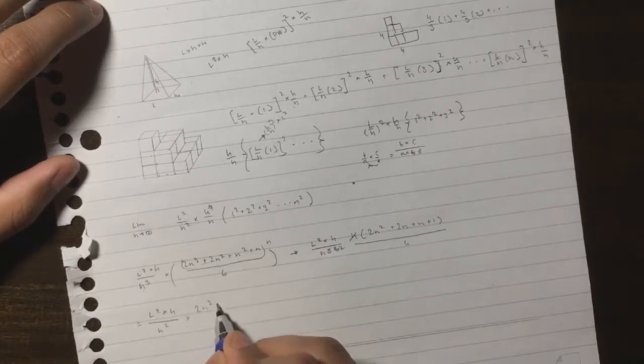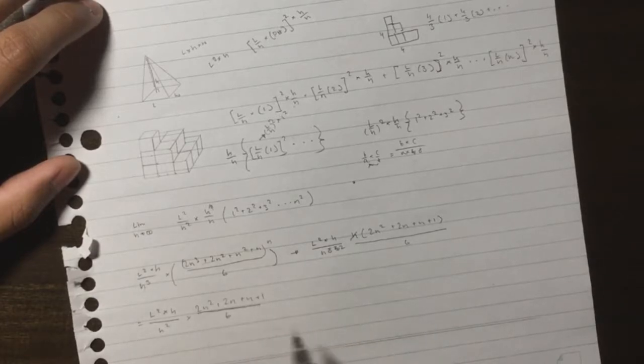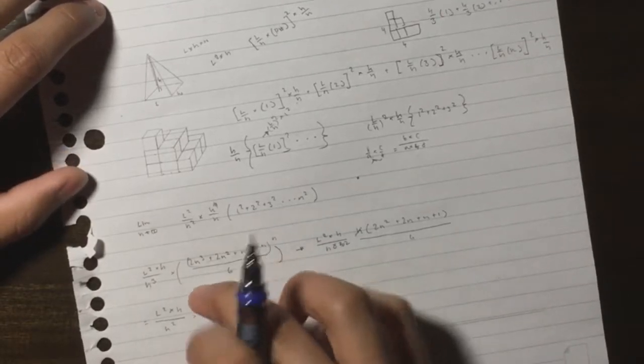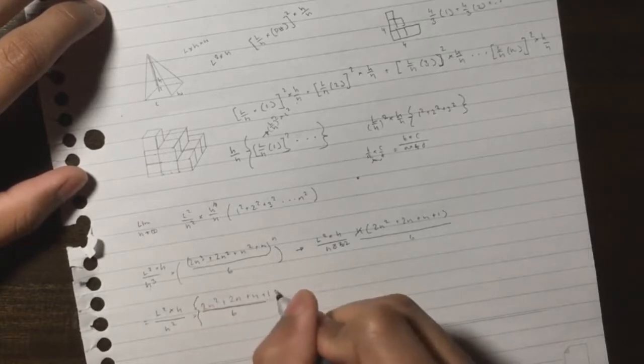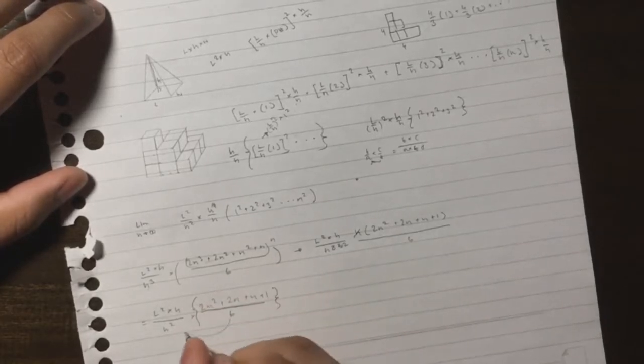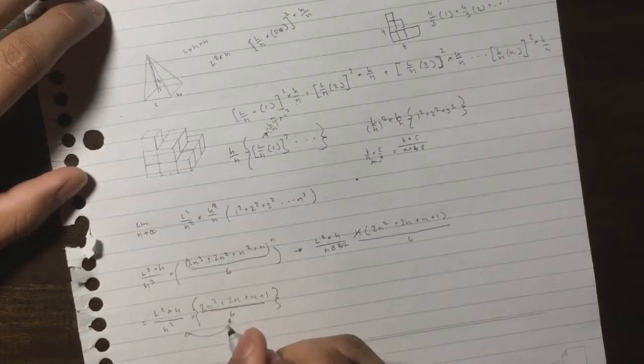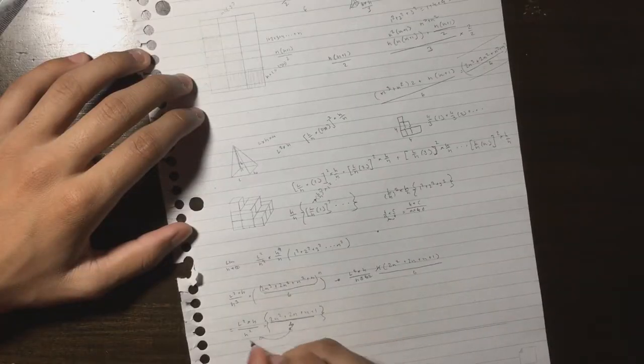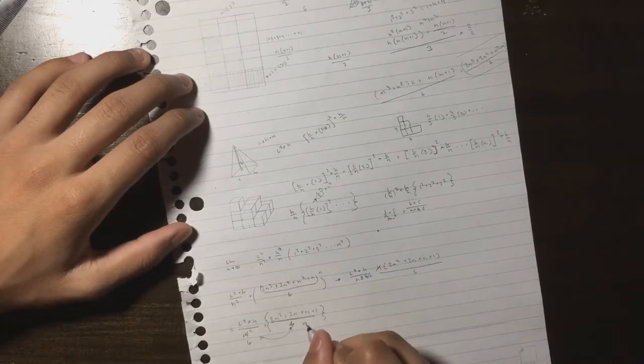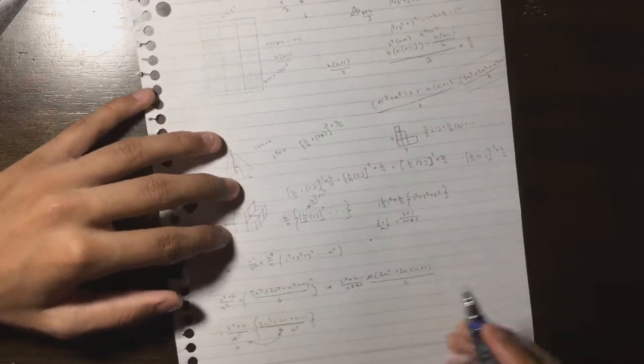2n squared plus 2n plus n plus 1, and we're going to have a 6. So let's just work with this part right here. Okay, first we're going to switch the denominators, because like we said, it doesn't make a difference. So this will become a 6 and this will become n squared. So now let's try solving it.